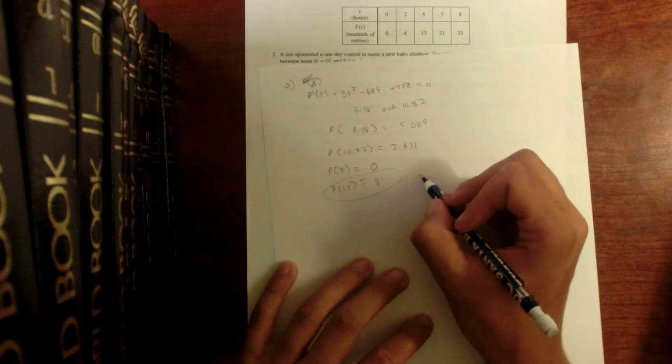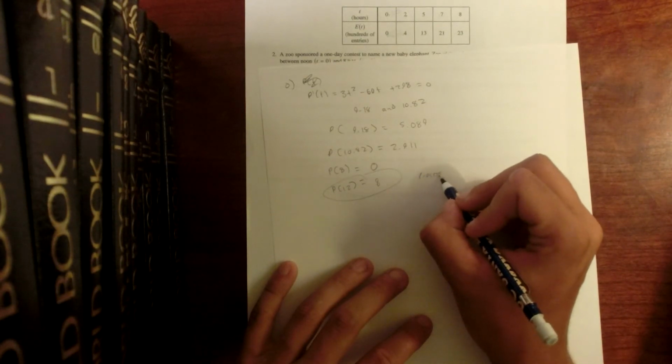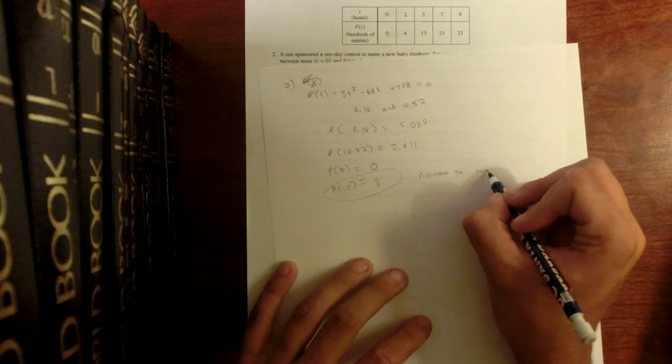Hence, this is at t equals 12 is where they're processed the most quickly.